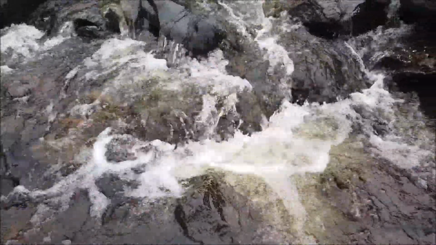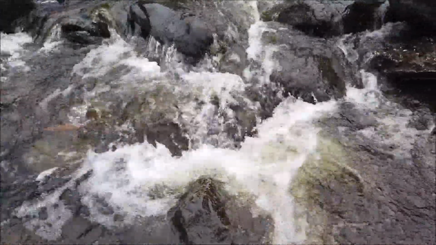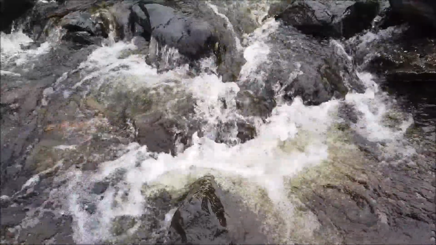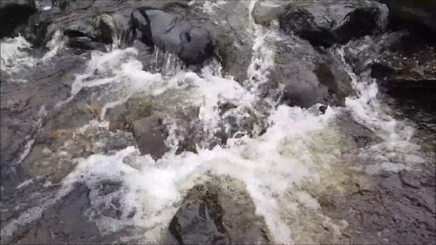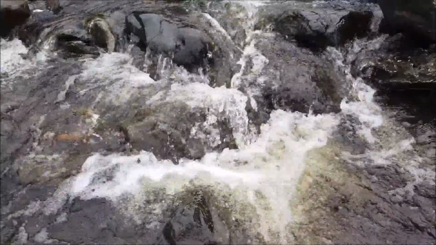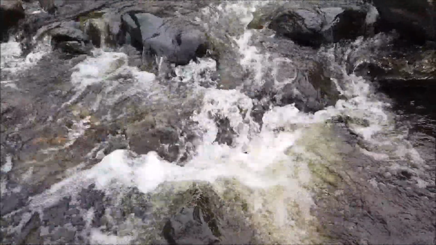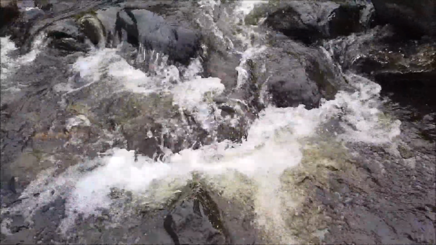Shutter speed is quite important. It's a bit of a Marmite subject to have just blurry water. I prefer something in between, if I'm being perfectly honest, where you can see some of the detail in the water but still get the impression of movement.